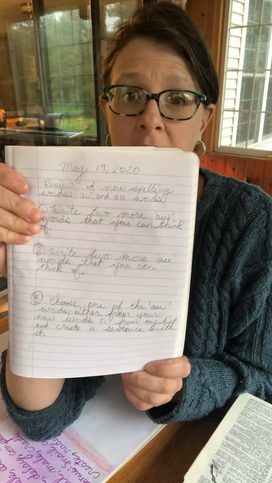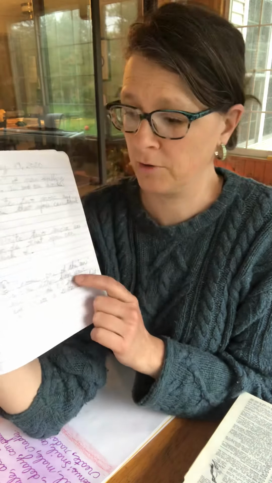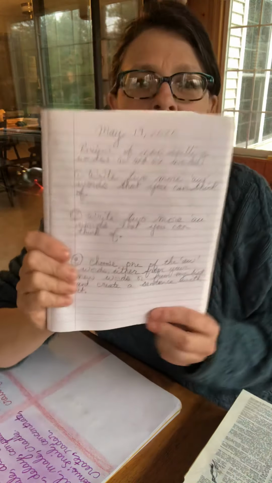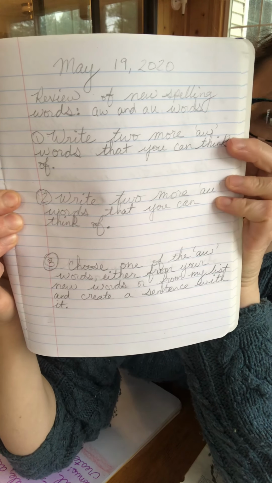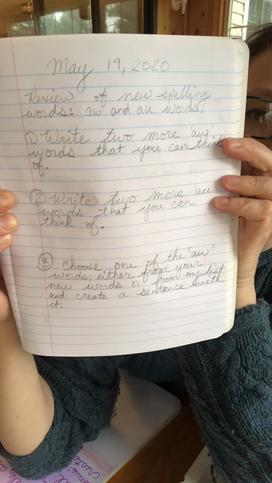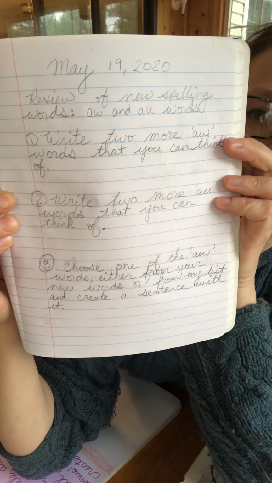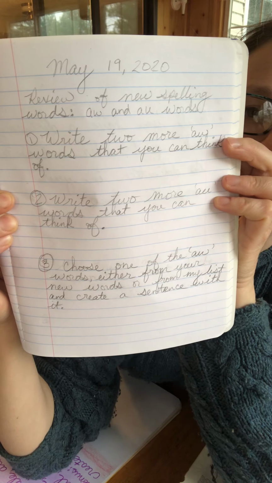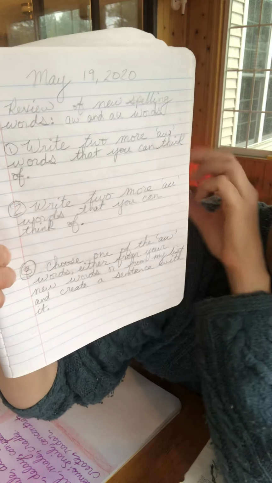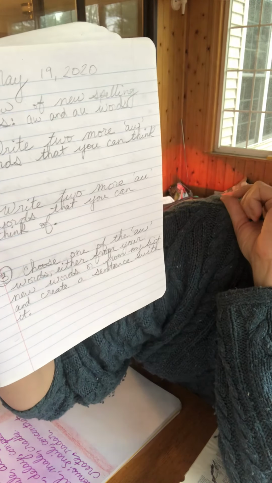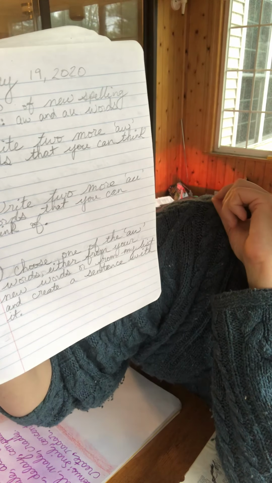I'll let you take a break here, writing these directions for number 3. If you want to write the directions, there they are. Choose one of the AW words, either from your word, from your new word, or from my list, and create a sentence with it.